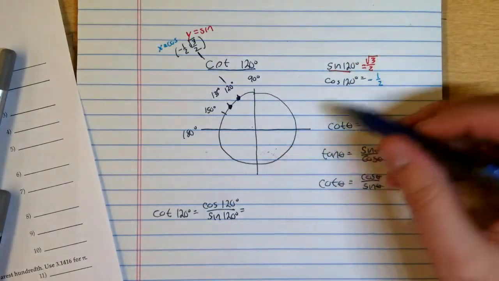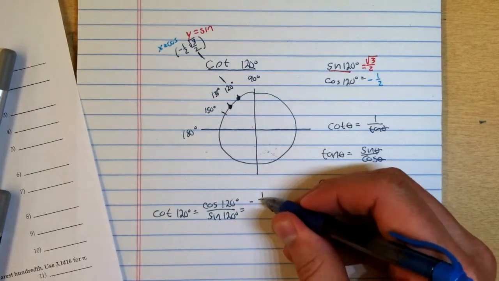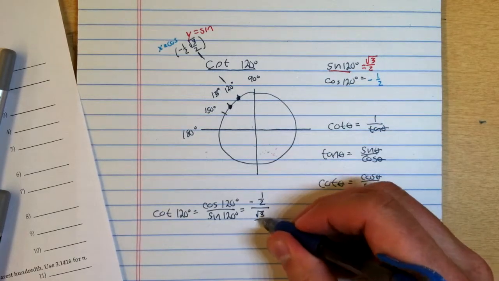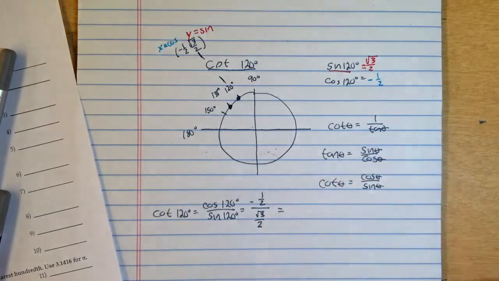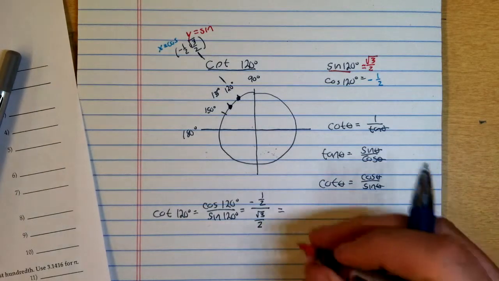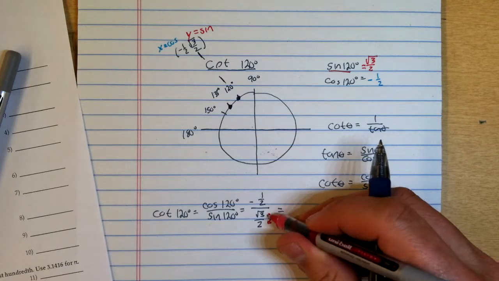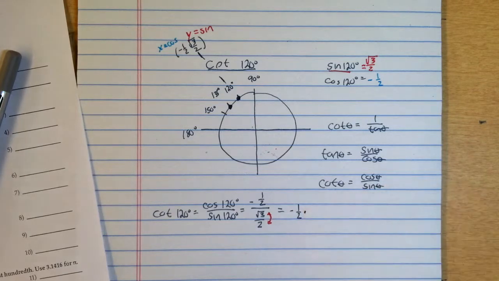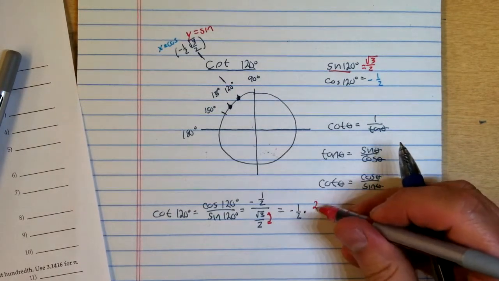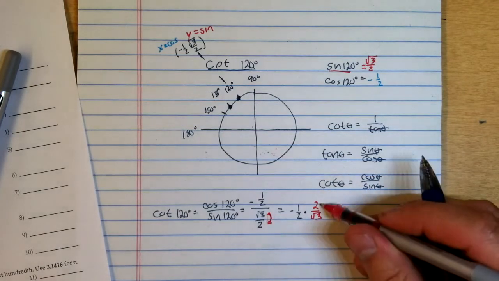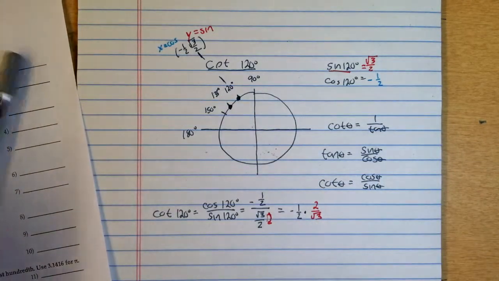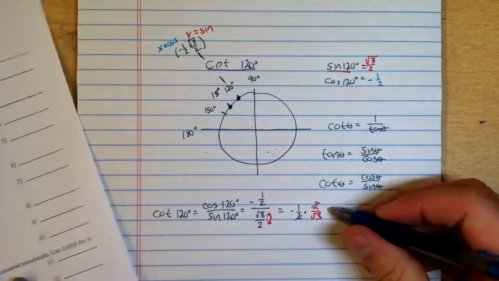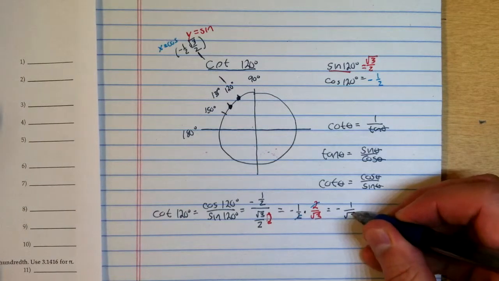Since cotangent of 120 degrees equals cosine of 120 degrees over sine of 120 degrees, and I know from my unit circle that the cosine of 120 degrees is negative 1/2 and the sine of 120 degrees is square root 3 over 2, then I have this complex fraction. What I need to do is take the reciprocal of the denominator and then multiply. So I'm going to keep this negative 1/2, and then go times 2 over square root 3. I've taken this square root 3 over 2 and flipped it over. I should look to see if I can reduce anything. In fact, I can reduce these 2's, and then I get negative 1 over square root 3.